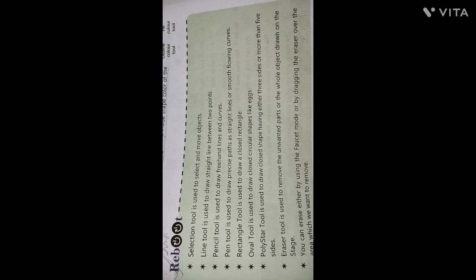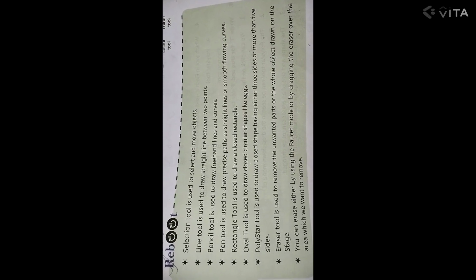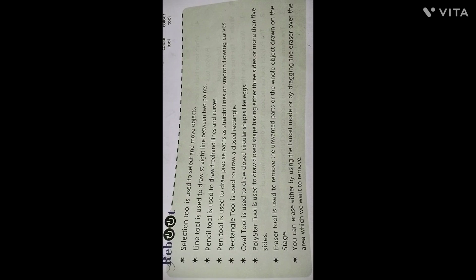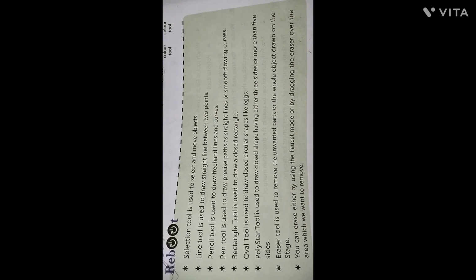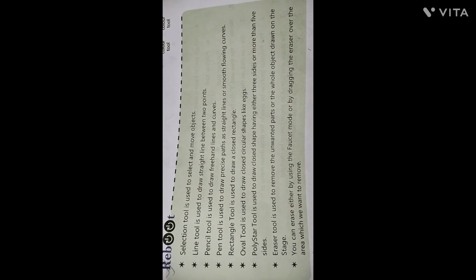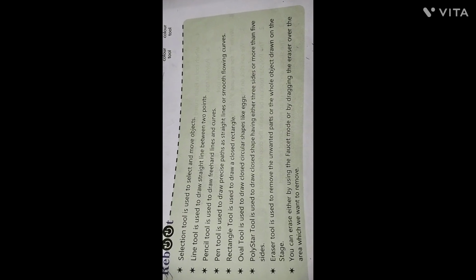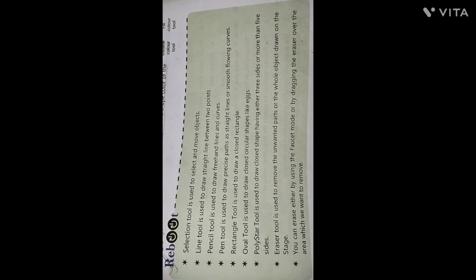Rectangle tool is used to draw a closed rectangle. Oval tool is used to draw closed circle shapes. Polystar tool is used to draw closed shapes having either 3 sides or more than 5 sides. Eraser tool is used to remove the unwanted parts or the whole object on the stage. You can erase either by using the faucet mode or by dragging the eraser over the area which you want to remove.